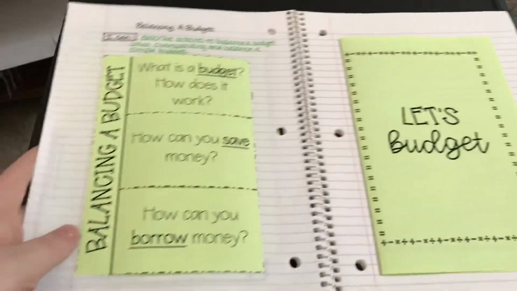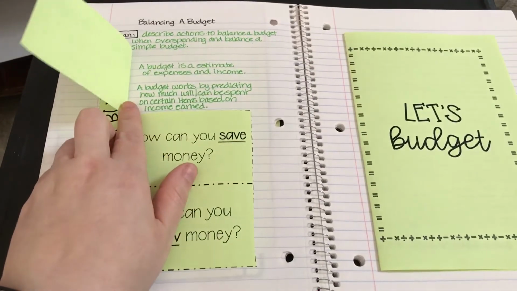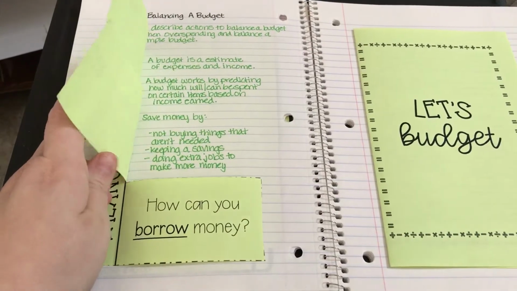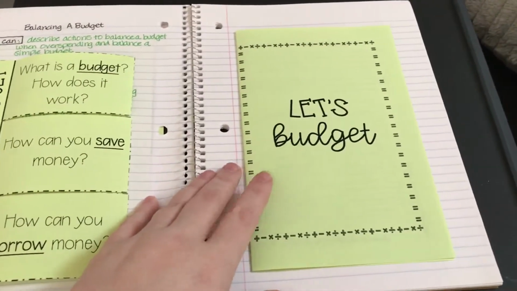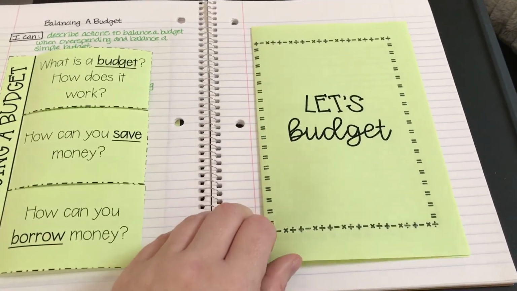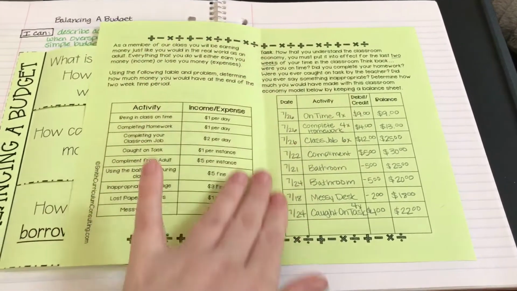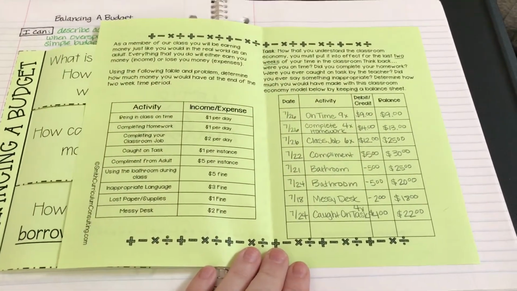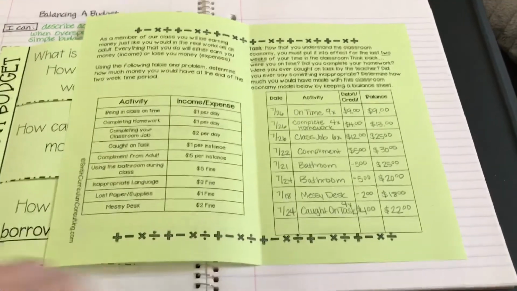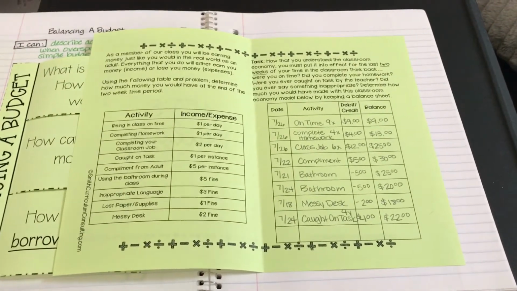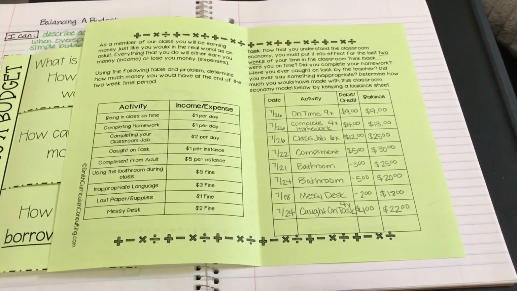And then the last lesson in this unit is balancing a budget. So in here we talk about what is a budget and how does it work, how can you save money, and how can you borrow money. And then their follow-up activity is a great thing if you have a classroom economy in your class, because this is keeping a balance based on classroom economy. So it has different activities that they can earn money for, and then they have to think back to the last 2 weeks in class and see how much money they would have earned over those last 2 weeks.